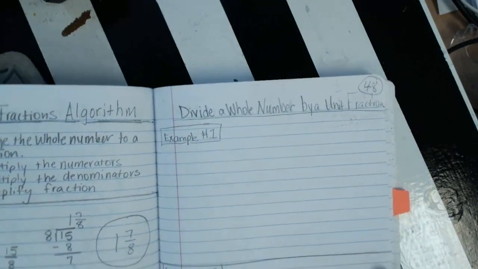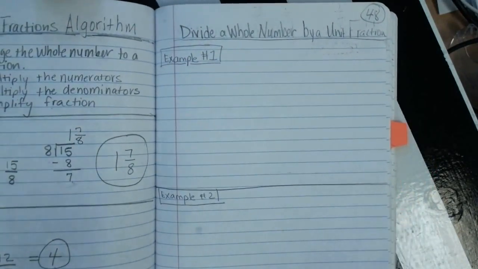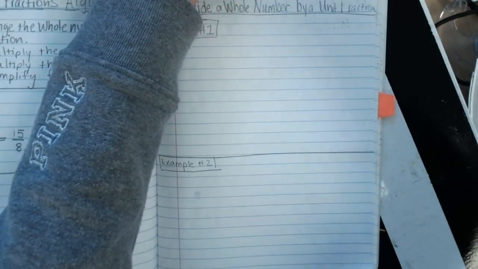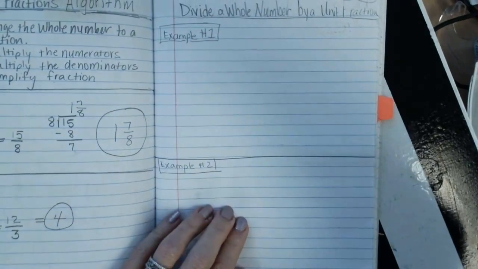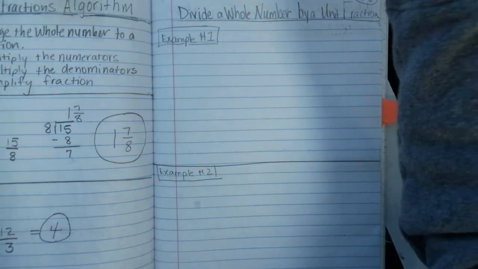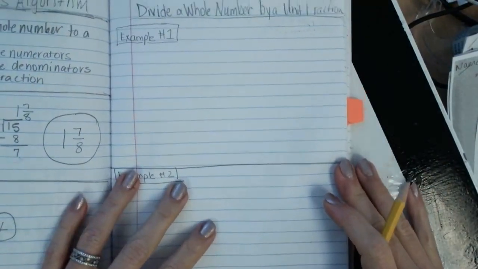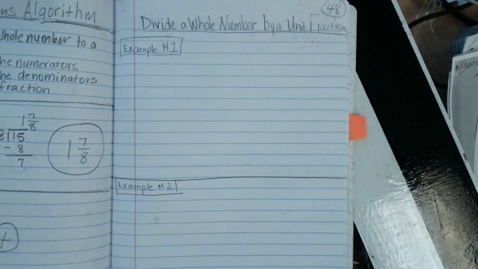So on page 48, if you are not able to print these notes, you can pause the video and make sure that your notebook is set up this way as well. And then unpause it when you're ready.